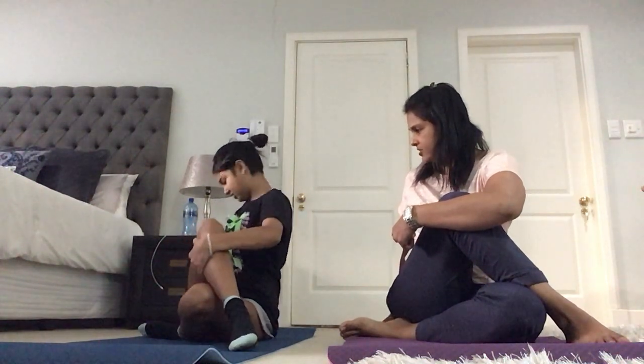And to be able to rotate, your obliques are working, but on one side it is stretching and on the other side it is engaging. It's stretching on the side here, but here it is engaging to allow you to stretch.